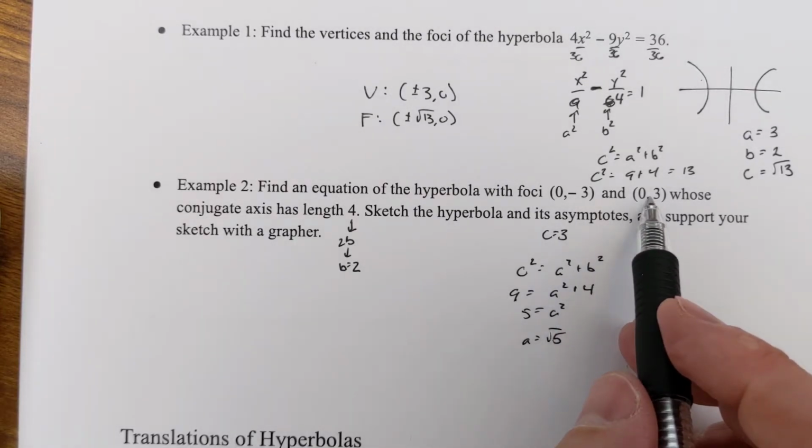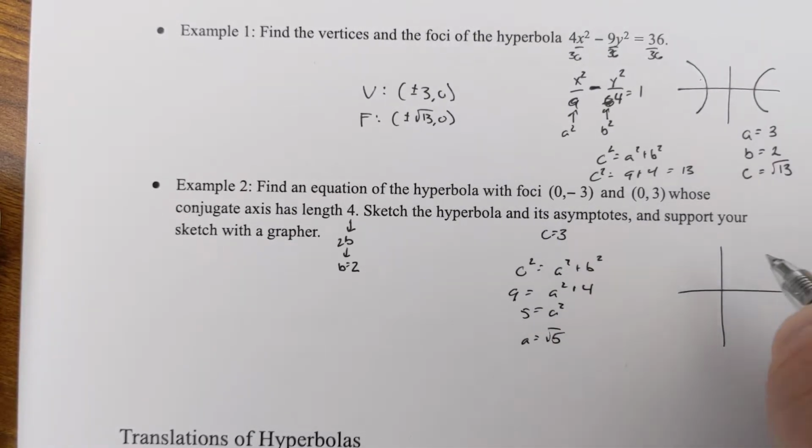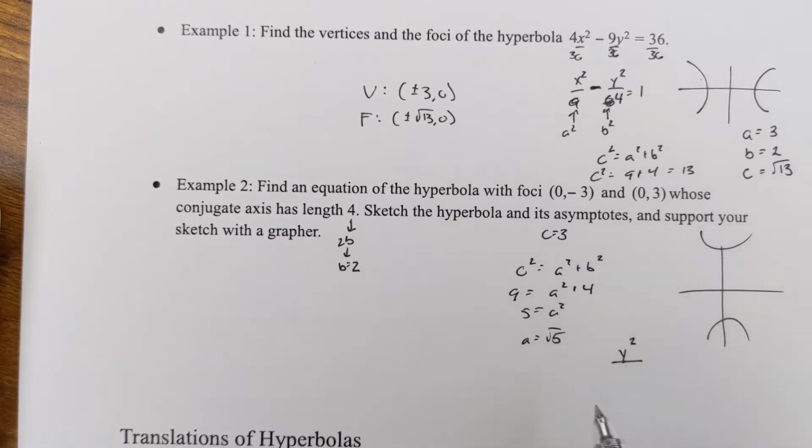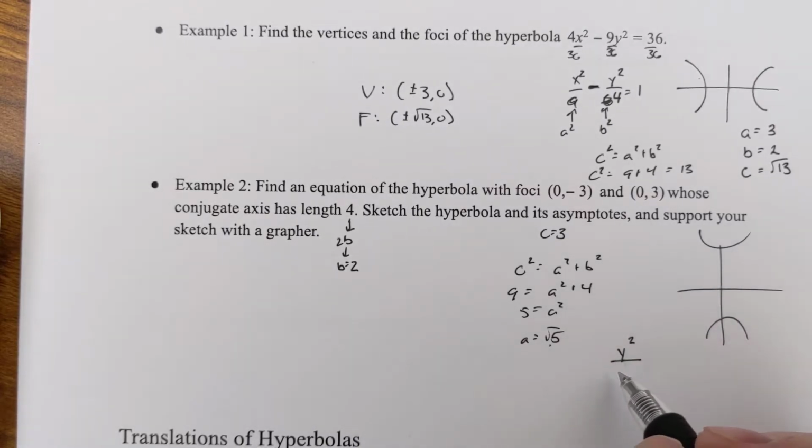Since my y values are changing, this hyperbola opens up and down. So the y has to come first. So y squared over a squared, which is going to be 5, minus x squared over b squared, which is going to be 4, equals 1.